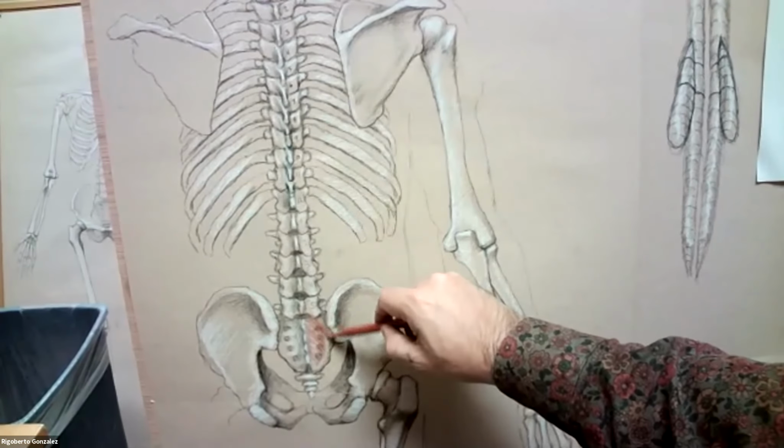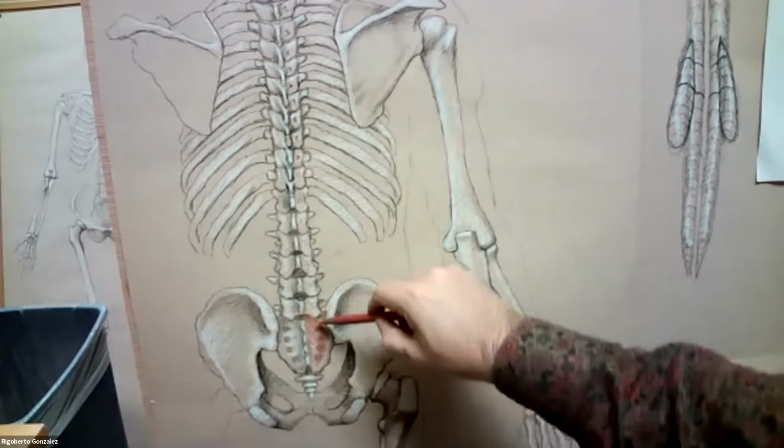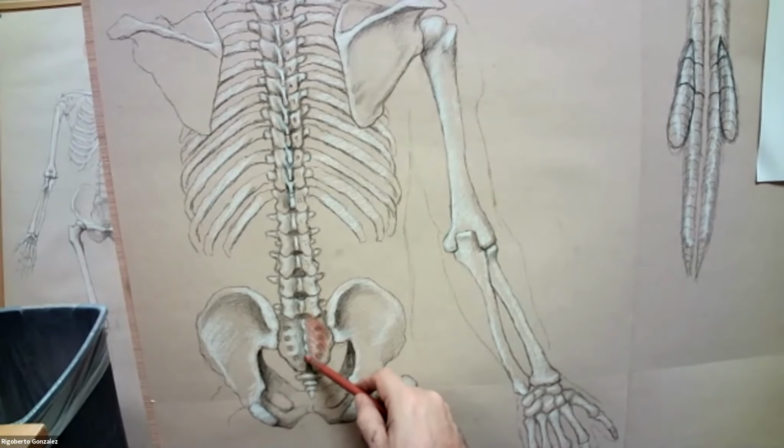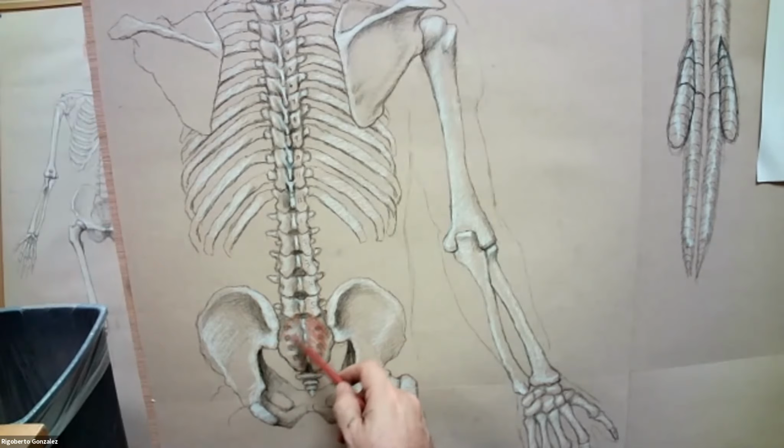It goes from the edge of the sacrum to those spinous process. And on this side as well here. And I'll be adding highlights, making it look more like the actual muscle fibers.